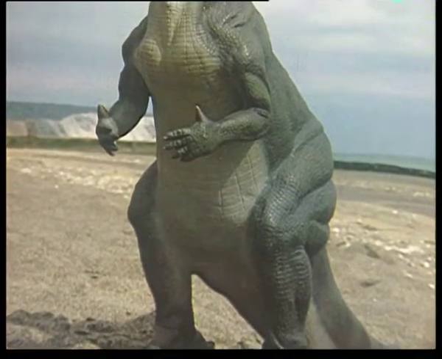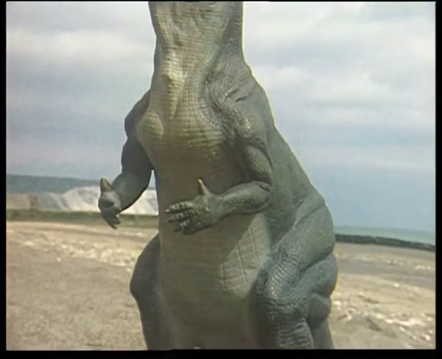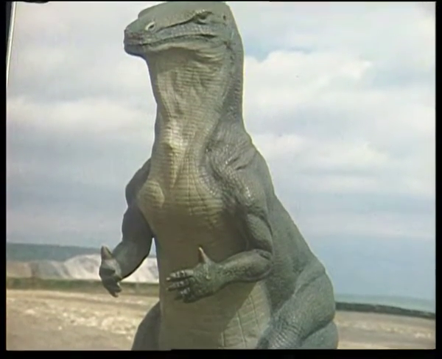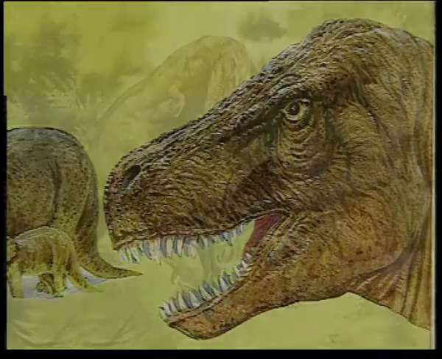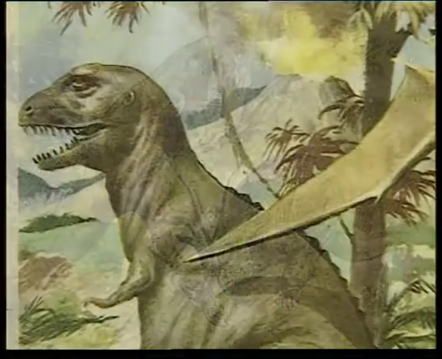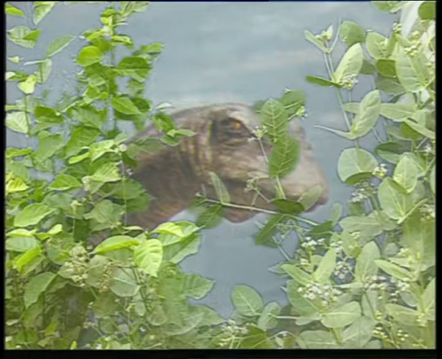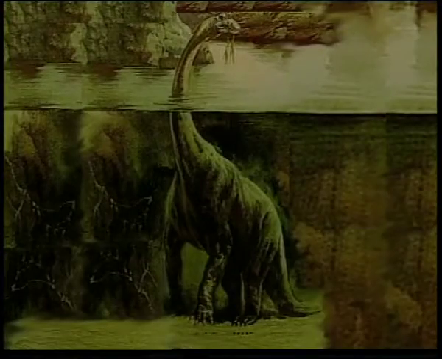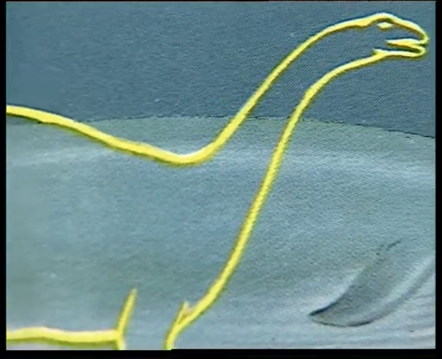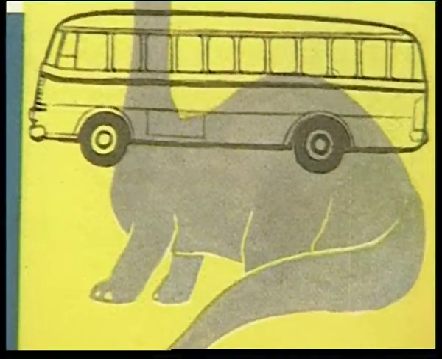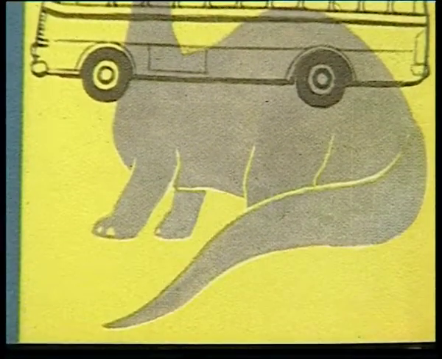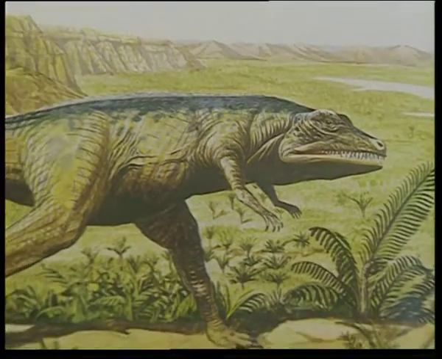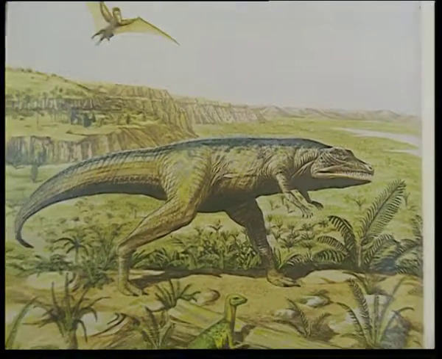And dinosaurs evolved into bipedal, savage, carnivorous predators like Tyrannosaurus and quadrupedal, gigantic herbivores like Brachiosaurus, the heaviest land animals of any period. Not all members of the vast dinosaur family were giants.